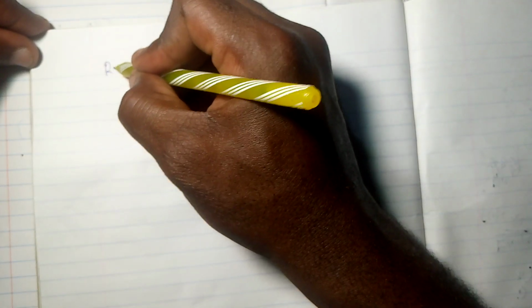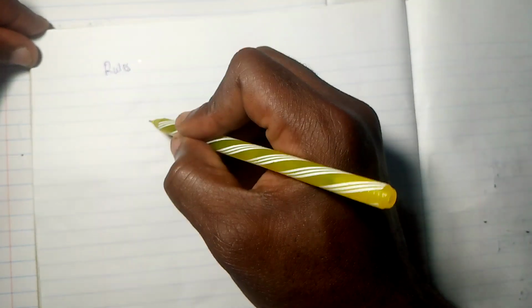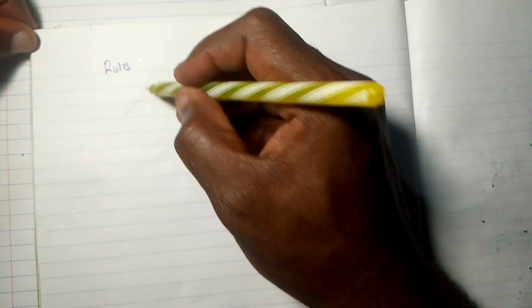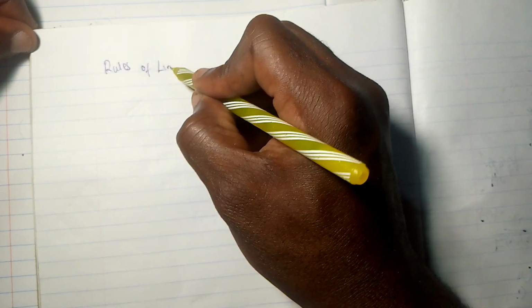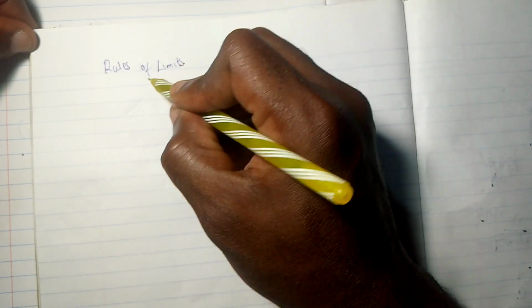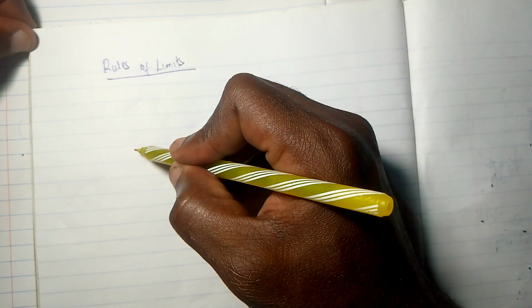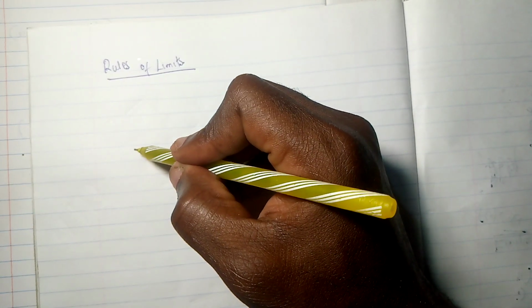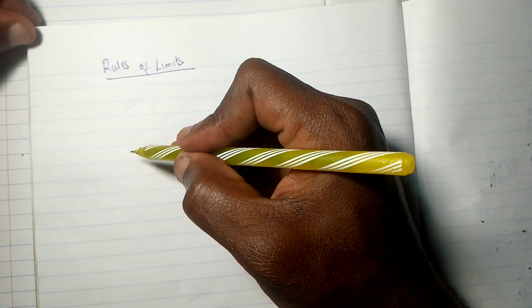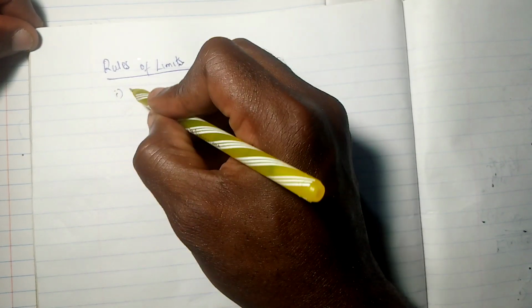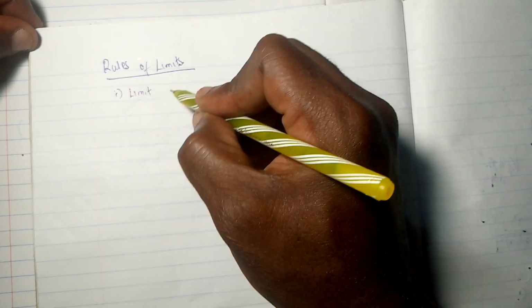These are some of the rules that will be guiding us when we are doing our work in limits. So the first one is the limit of a constant is the constant, okay?